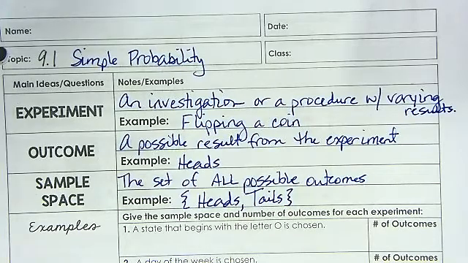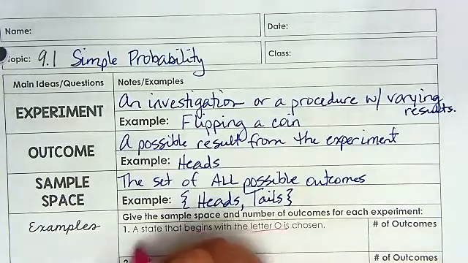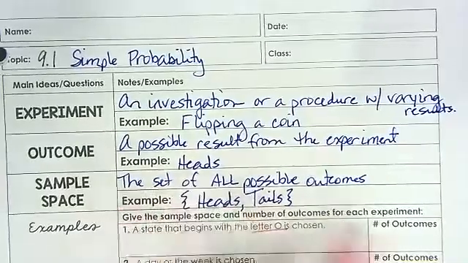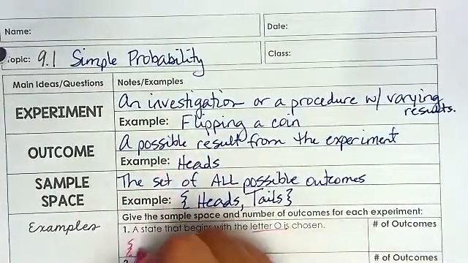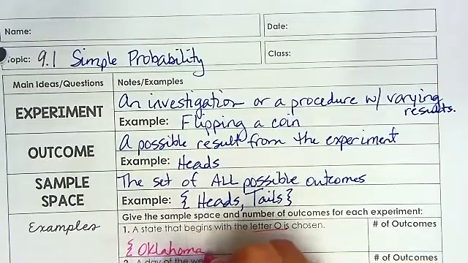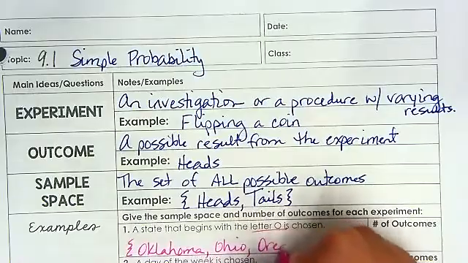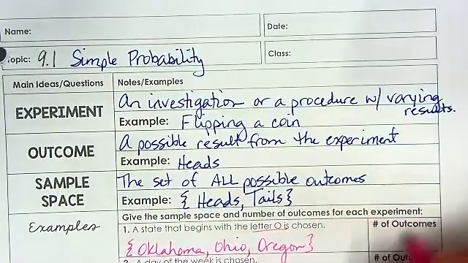Okay, so let's work on a couple of examples. If you're finding the sample space, so it says give the sample space and the number of outcomes for each experiment. A state that begins with the letter O. Okay, so we have, well, our neighbor, I can't make that curvy bracket this morning. Oklahoma. We have Ohio. And we have Oregon. Those are the only 3 states that start with the letter O.